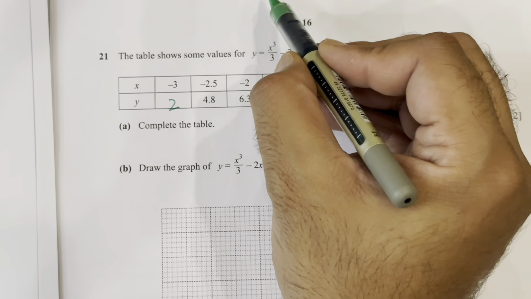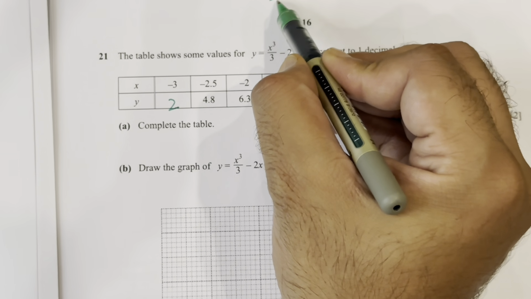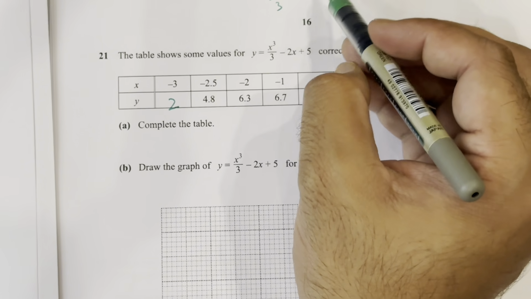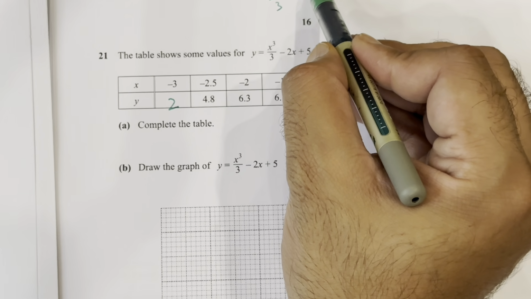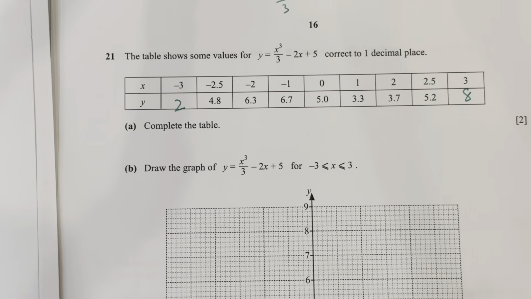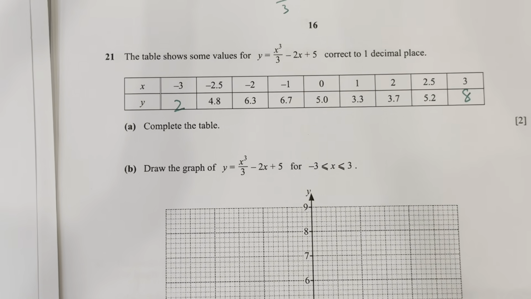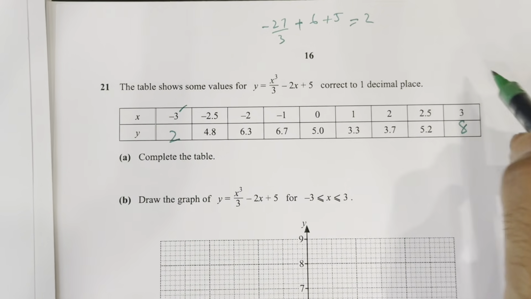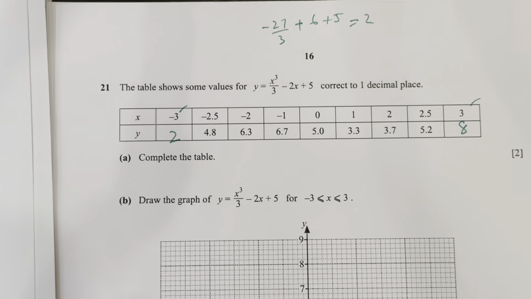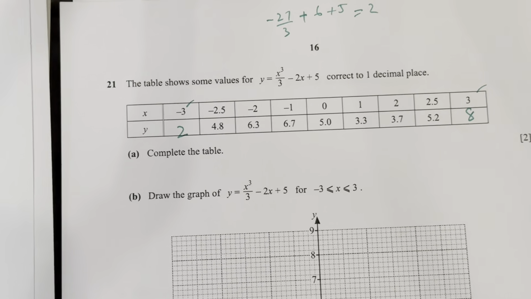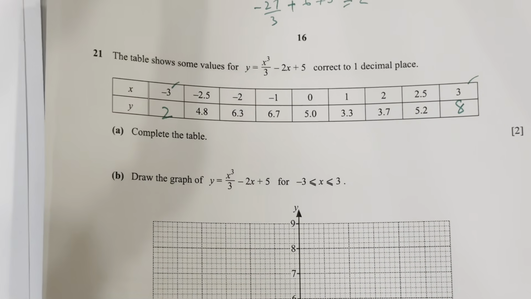Okay, I'm doing this. Minus 27 over 3 plus 2 into 3 would be 2 into minus 3 would be 6 and plus 5. So 9 minus 9 plus 11 would be plus 2. So this is how we have solved the first value, minus 2, and this would complete the table. We have completed. Draw the graph y is equal to x cubed by 3 minus 2x plus 5 for minus 3 to positive 3 value.